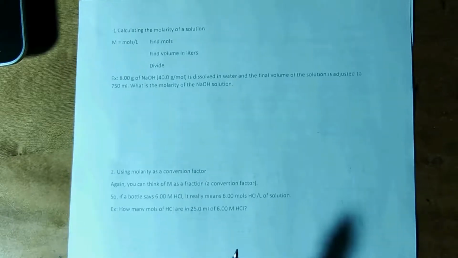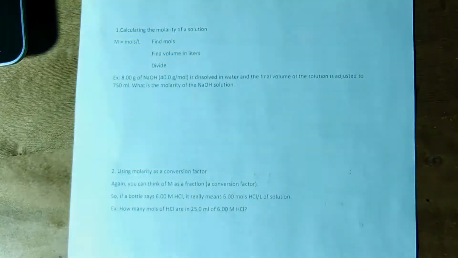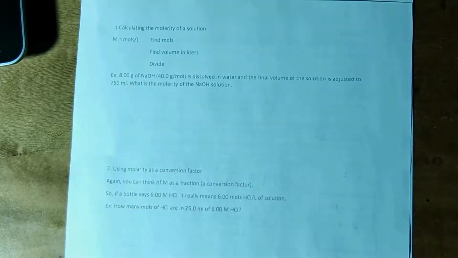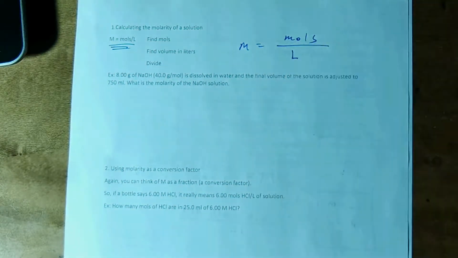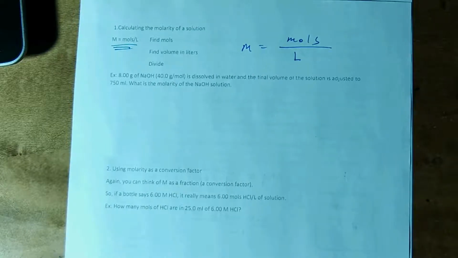Another one that you're going to have, actually the first one on our flip page here, is calculating the molarity of a solution. So any problem that says, what is the molarity, or find the molarity, determine the molarity, it's this type of problem. And how do you deal with these? You just remember the definition. I'll rewrite it. Molarity is moles divided by liters.